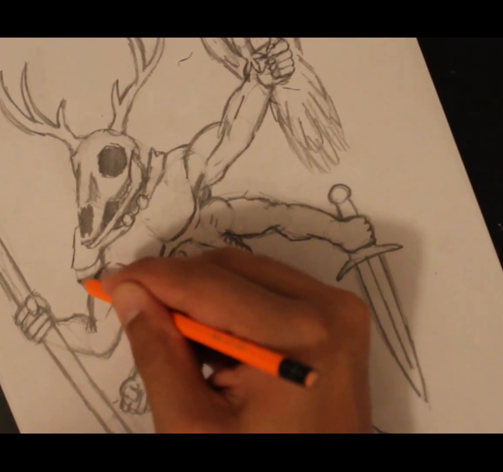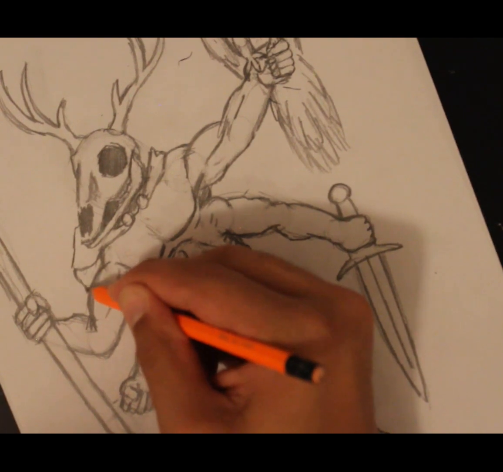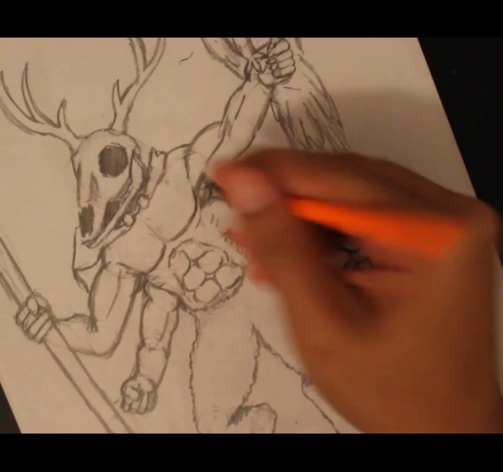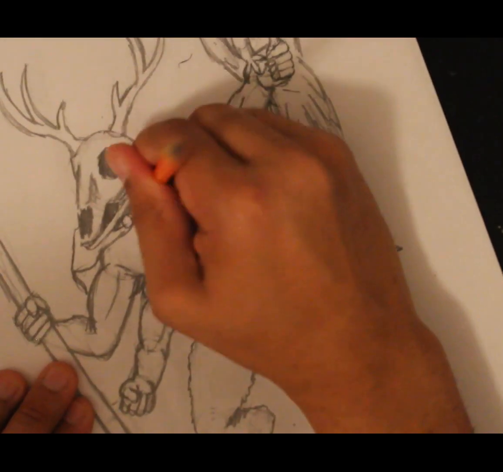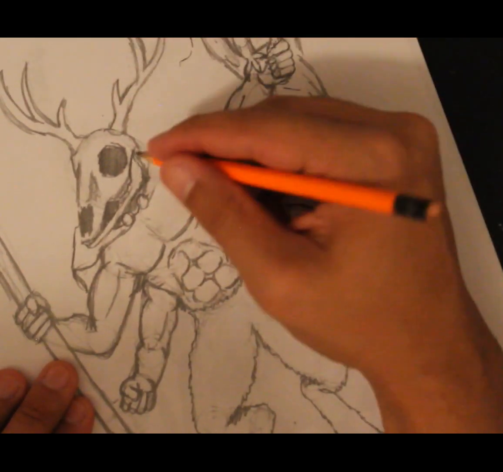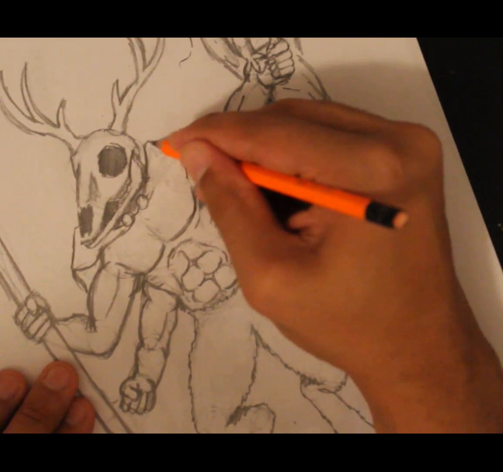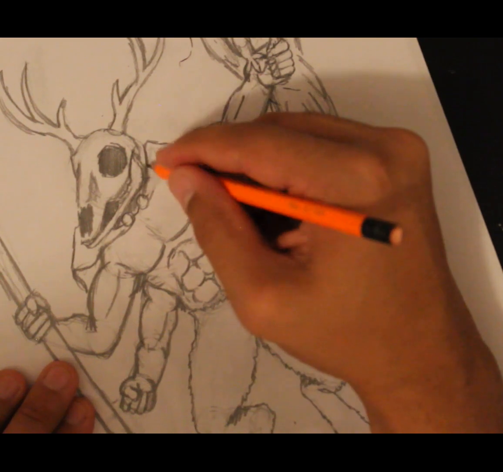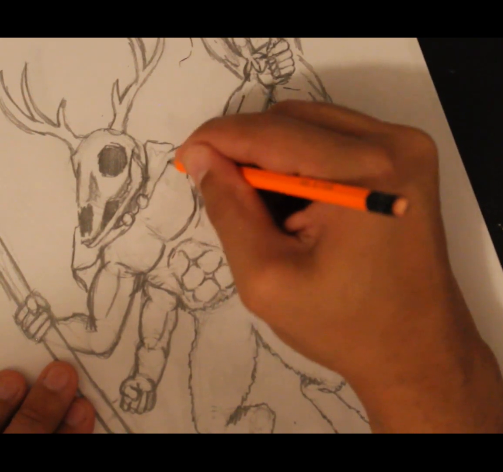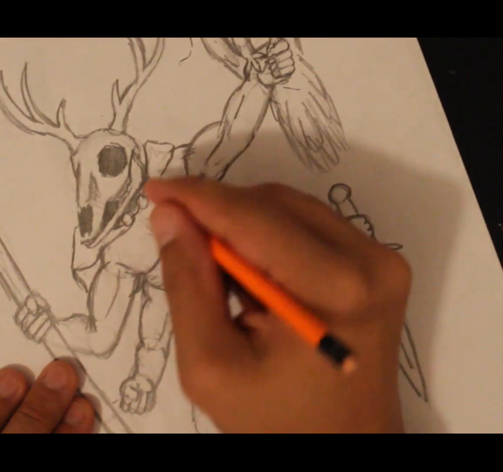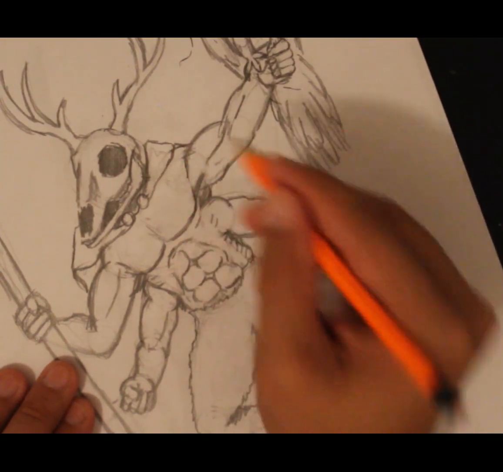Now using my reference, I know that it overlaps in some places. Now it feels like the other side is just way too small compared to that side. So I'm gonna make it a bit bigger. Yeah, that feels better. And that's gonna go around the back.